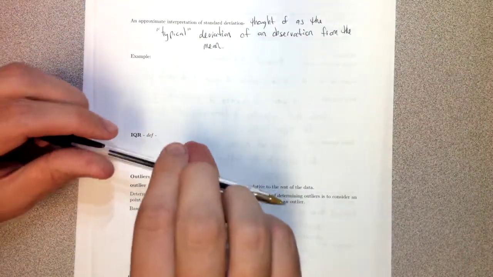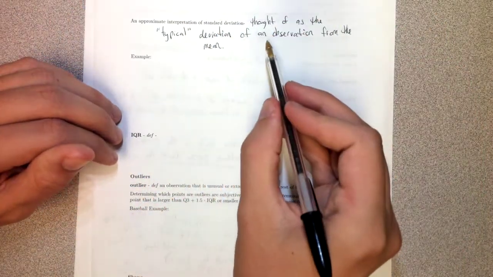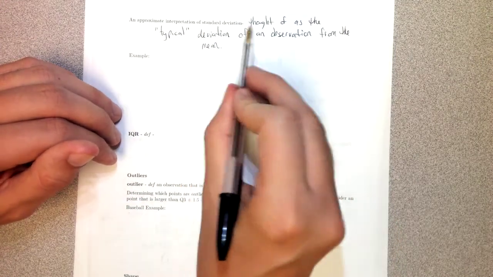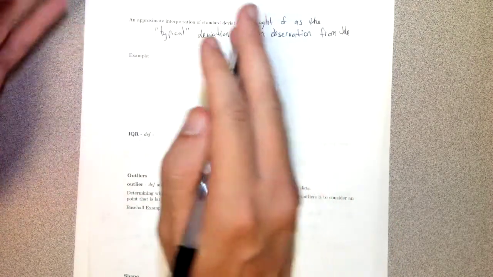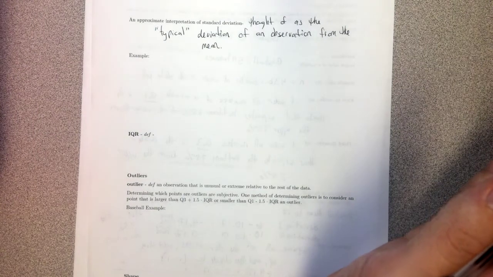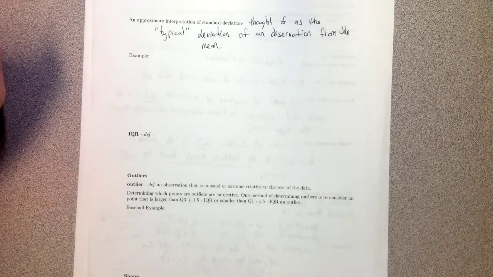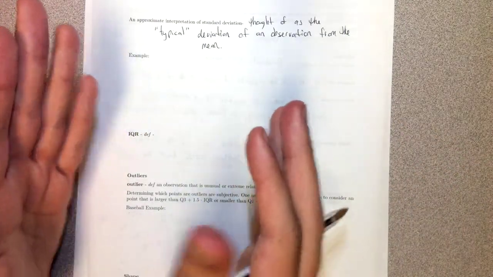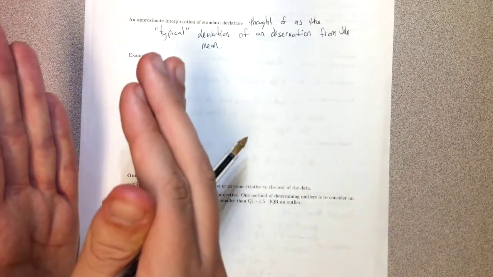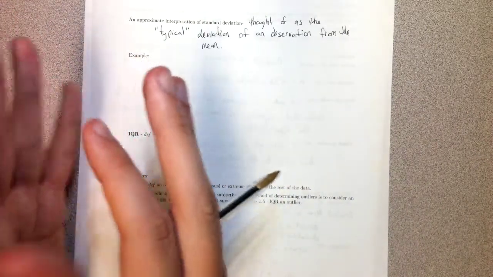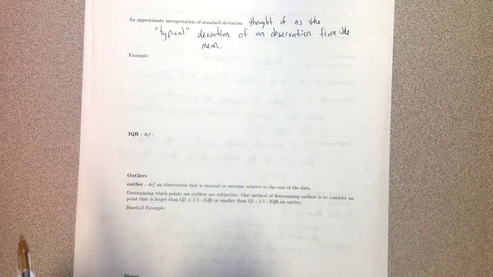So it's like, on average, how far is an observation going to be from its mean? A larger standard deviation is going to indicate higher spread, because that means observations are going to be farther from the mean. A smaller value is going to indicate a smaller spread, and that indicates that deviations are small, so observations are going to be super close to the mean.